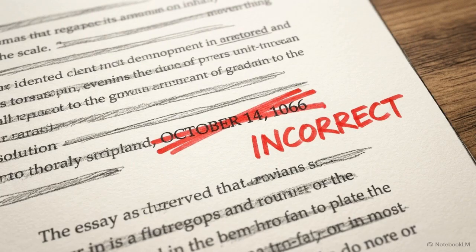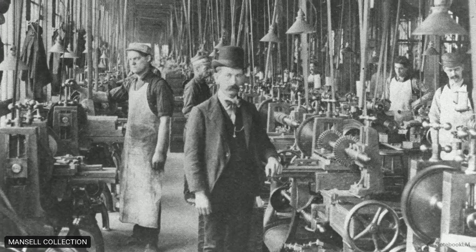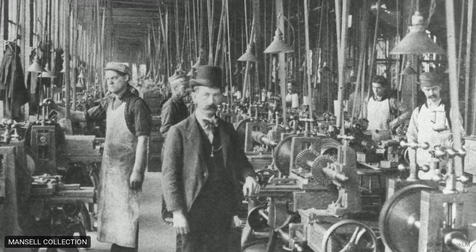These models can present inaccurate historical dates or events with total confidence and perfect grammar. We address this with the rule of two, a verification protocol for every factual claim the AI makes. This image shows factory labor during the Industrial Revolution.